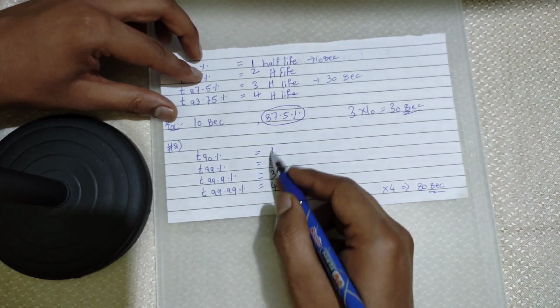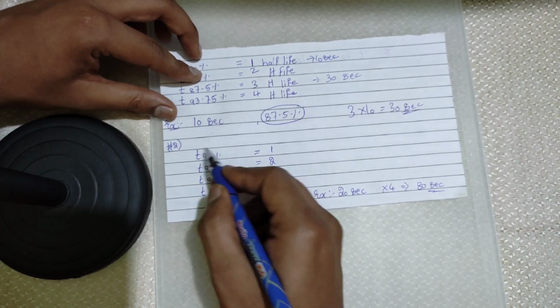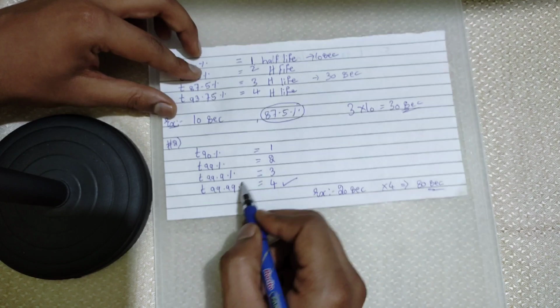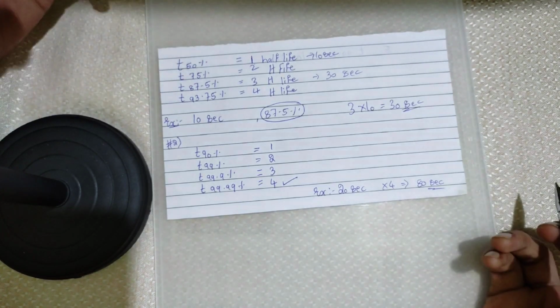Why? We know the relation, right? 1, 2, 3, 4: 90, 99, 99.9, 99.99. This is the sequence. Easily we can remember. Just adding 0.9, 0.99, we just have to add it. Easily we can answer the question.